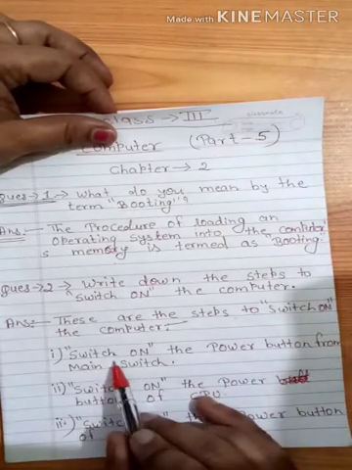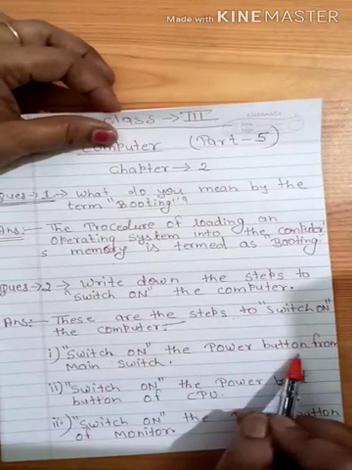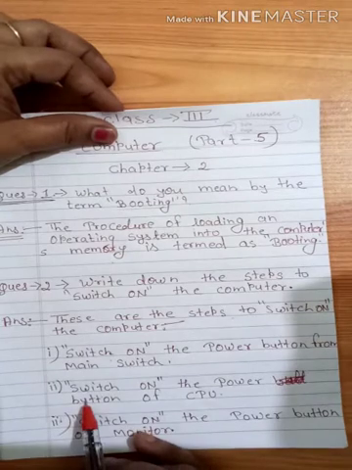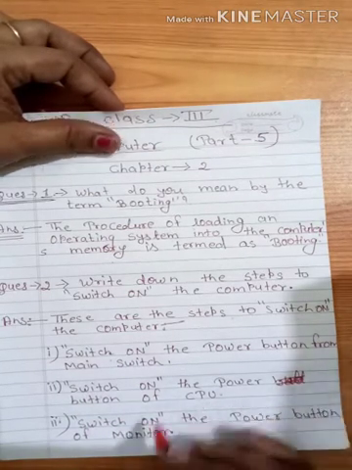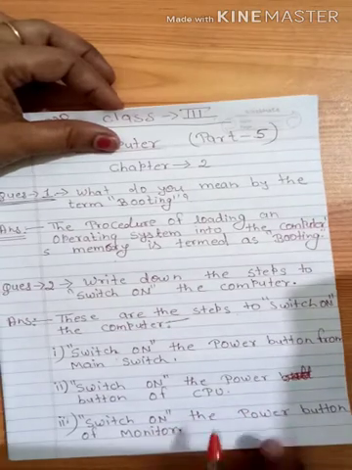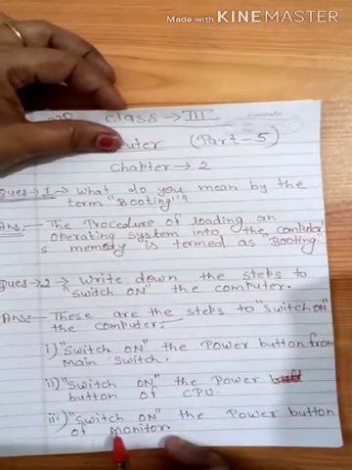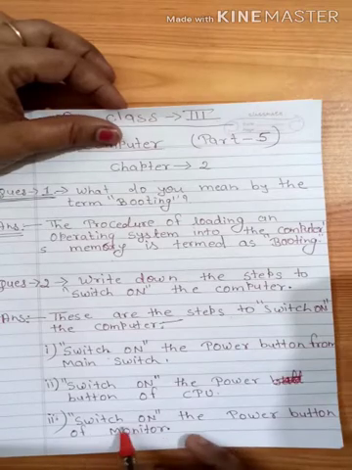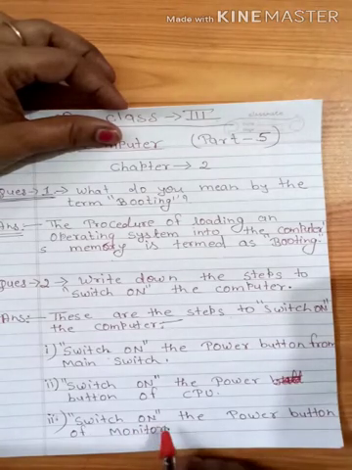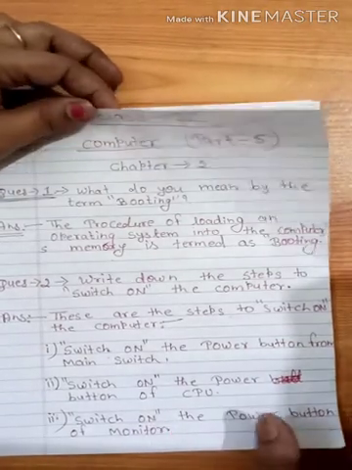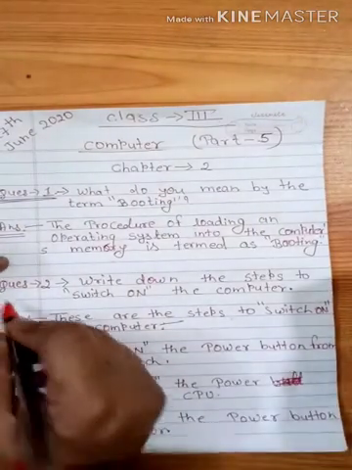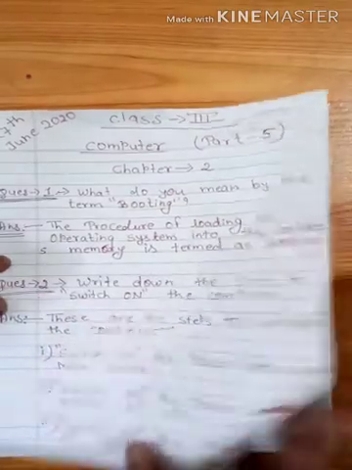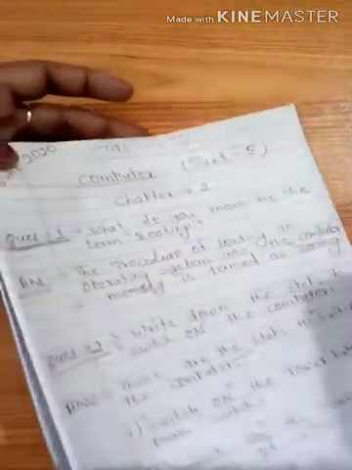First of all, you have to switch on the power button from the main switch. Then again you have to switch on the power button of CPU, the big button, you have to just press it. CPU is going to be switched on. Next is switch on the power button of monitor. You have to switch on the monitor. So first question, second question. The next question is question number 3.